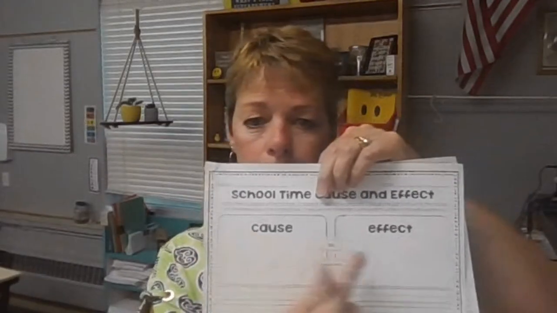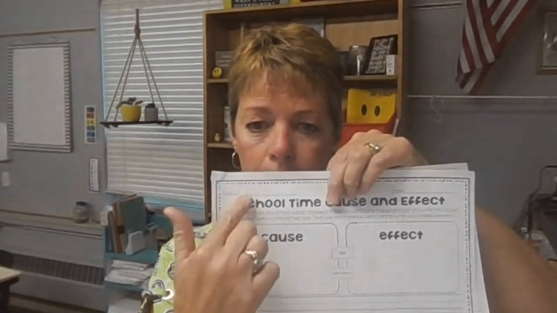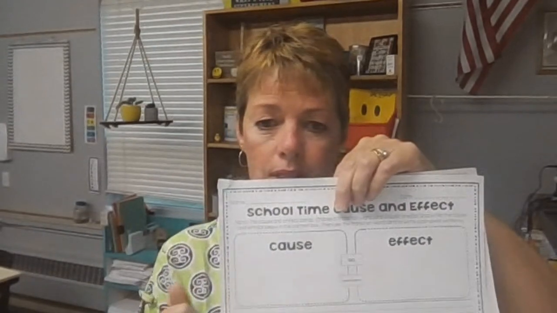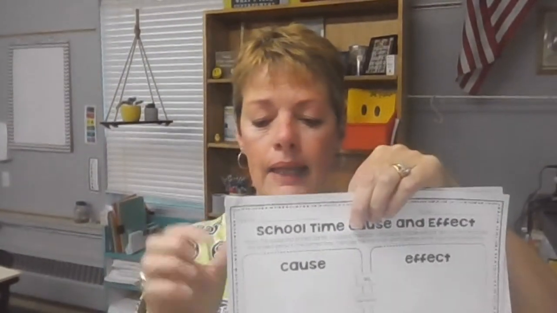Hello, second graders. Today you're going to do some cause and effect, it's called. So you're going to read two different sentences and try to put them together to make sense. All right. So your sheets are stapled together in the corner. Cause, effect. You're going to have your name at the top. That's the first thing. And then you're going to take that second paper and rip it off.